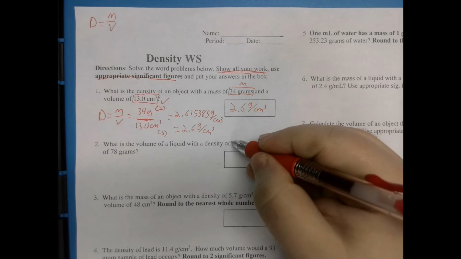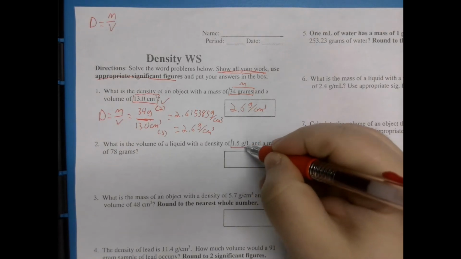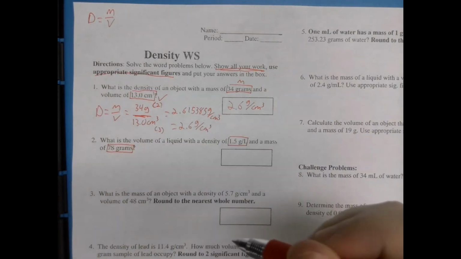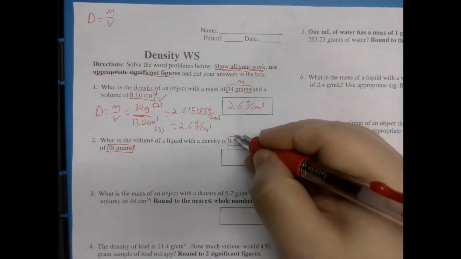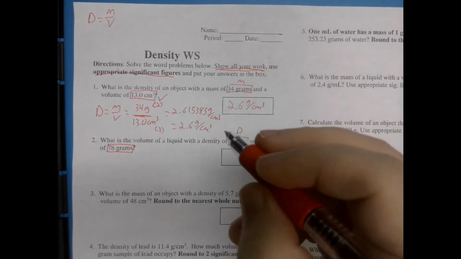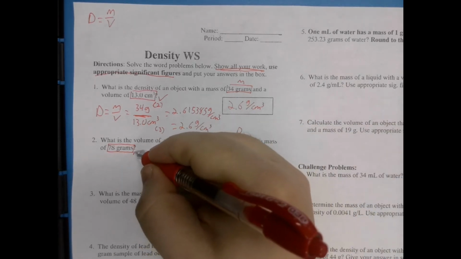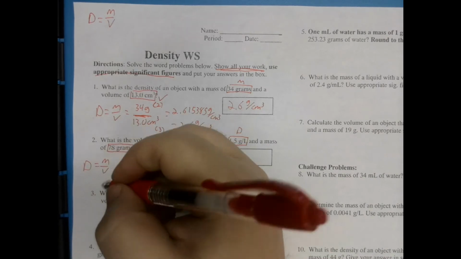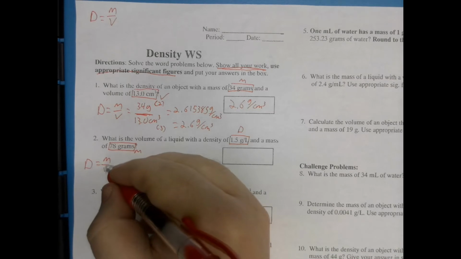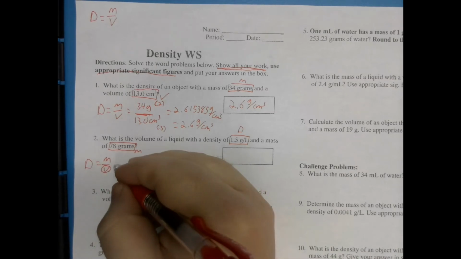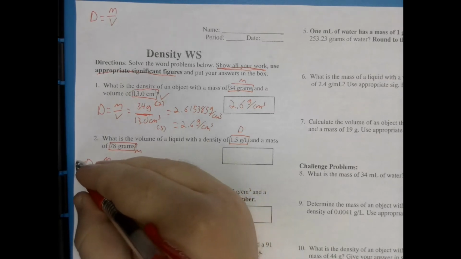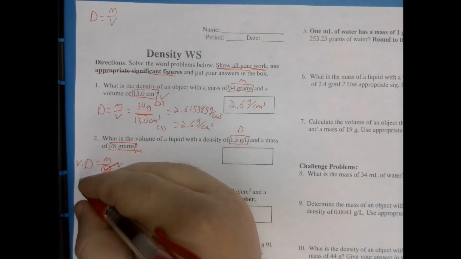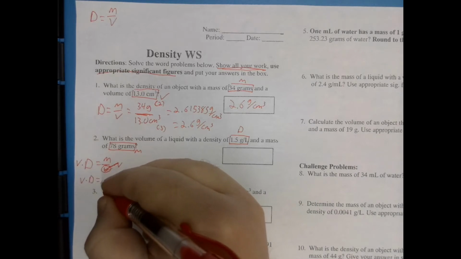So this class requires algebra. We will be using a lot of algebra in this class. So what is the volume of a liquid with a density of 1.5 grams per liter and a mass of 78 grams? Density is equal to mass divided by volume, and we're trying to solve for volume. To solve for volume, we multiply both sides by volume. That cancels out on the right side. So we get volume times density is equal to mass.